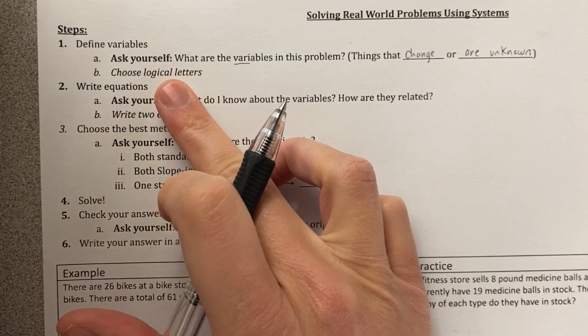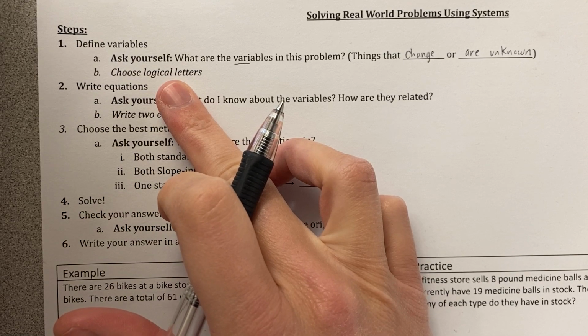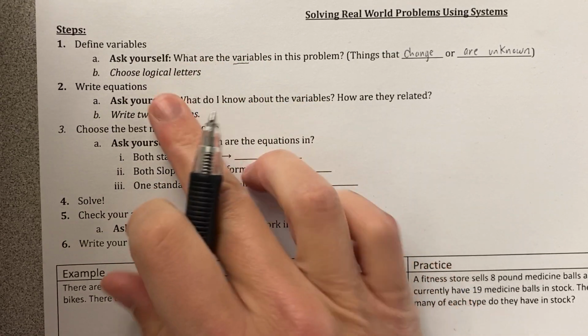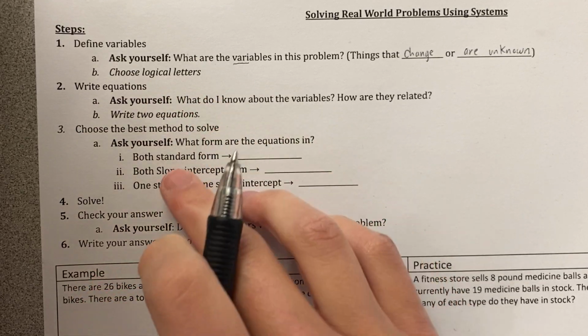I would really recommend choosing logical letters. You could just choose X and Y every time, that's totally fine, but it just makes your life a little bit easier to have, like, B equals big, right? It just makes sense when you're working on the problem, and you won't lose track of it.